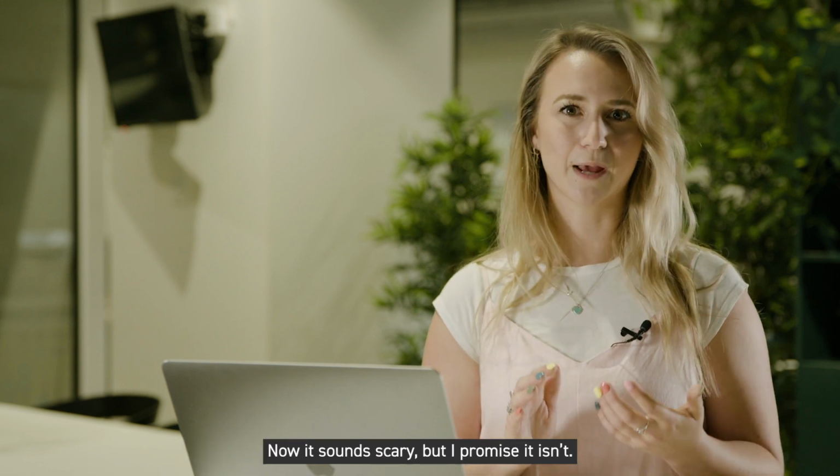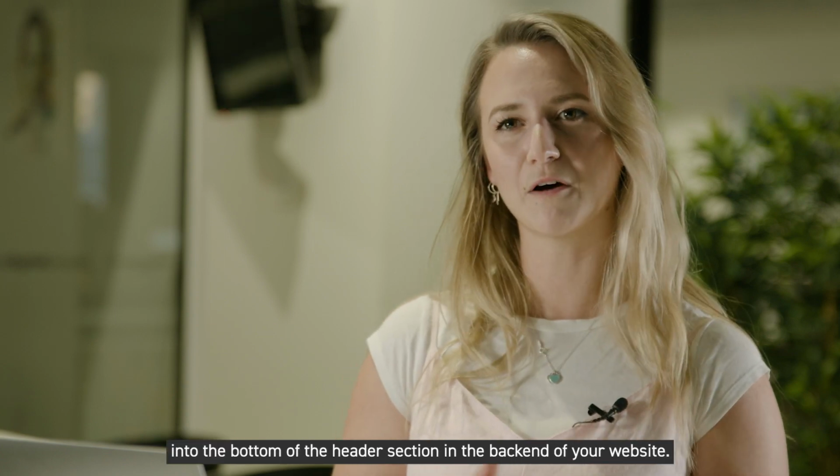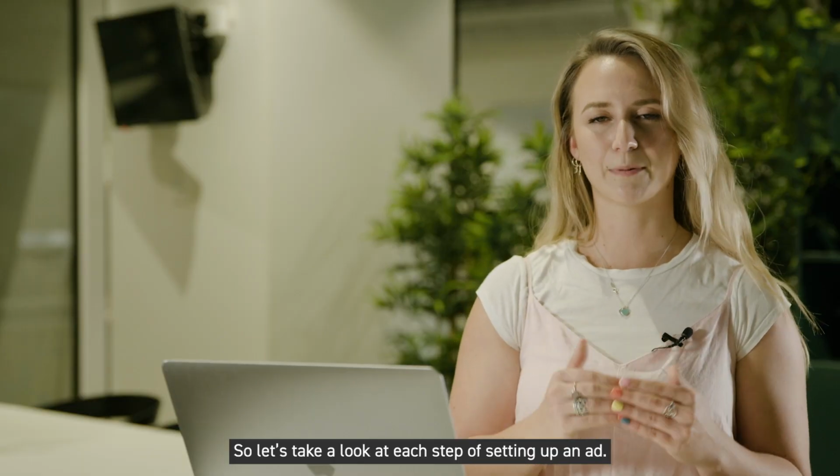Now it sounds scary, but I promise it isn't. All you have to do is copy and paste this code into the bottom of the header section in the back end of your website. So let's take a look at each step of setting up an ad.